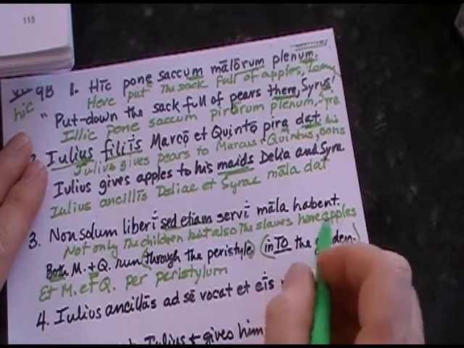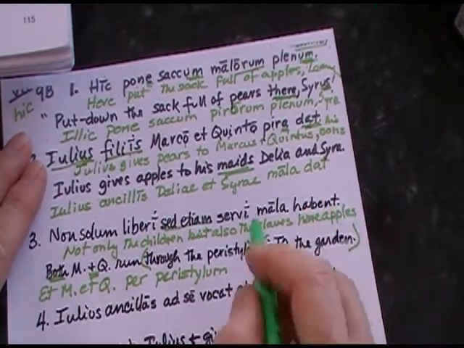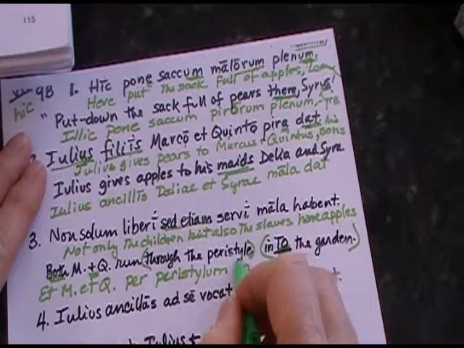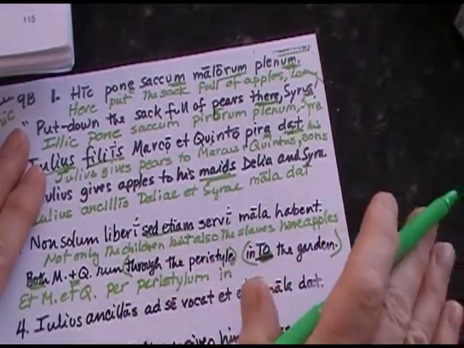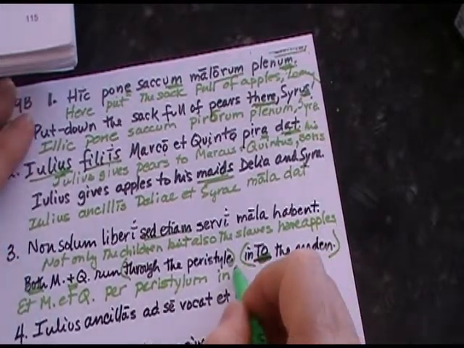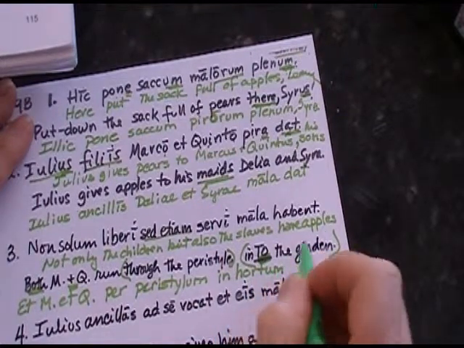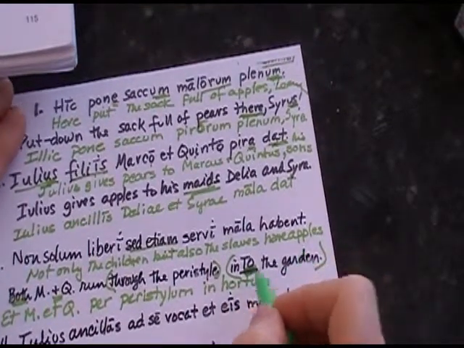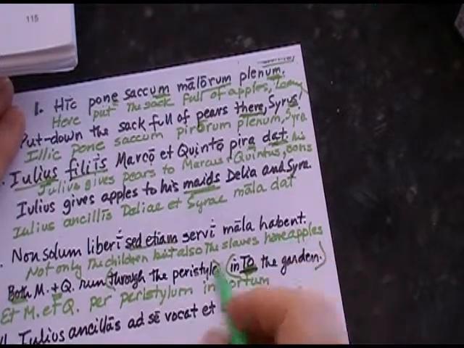Into the garden. Now, notice the emphasis on the "to." We just use the preposition in, but in this case, when we're talking about running into some place, it's movement towards, so we use the accusative. We use hortum rather than horto if we just meant someone actually physically in the garden.